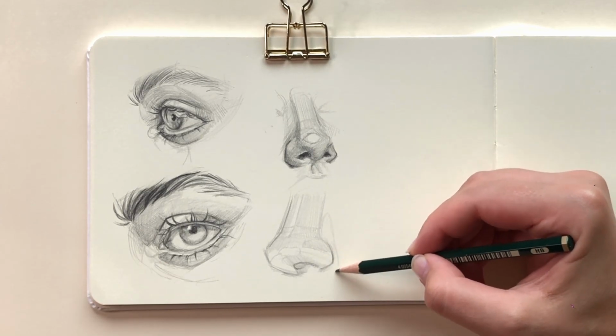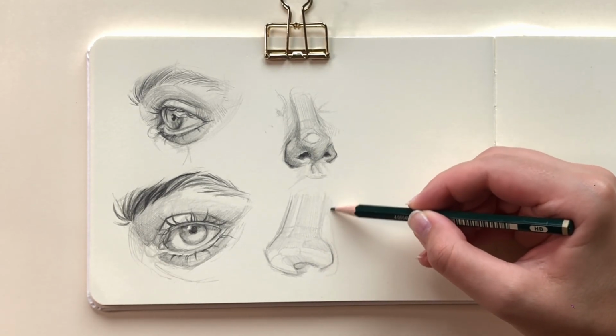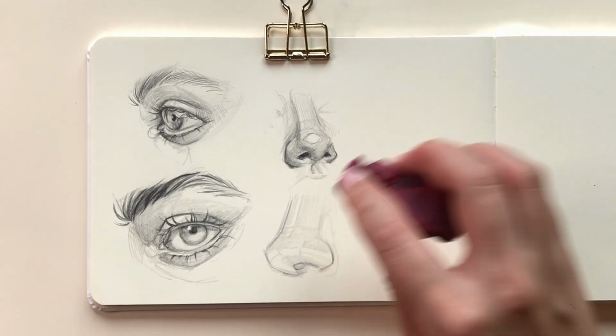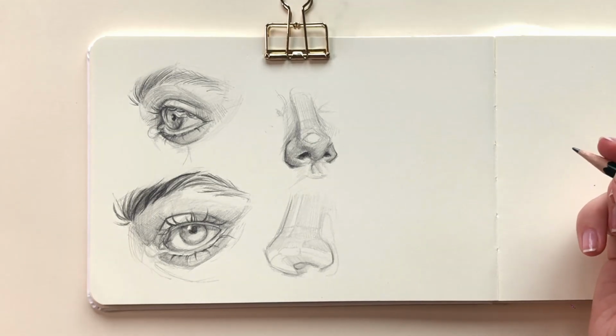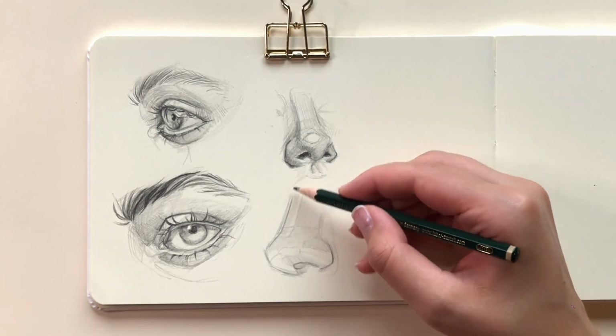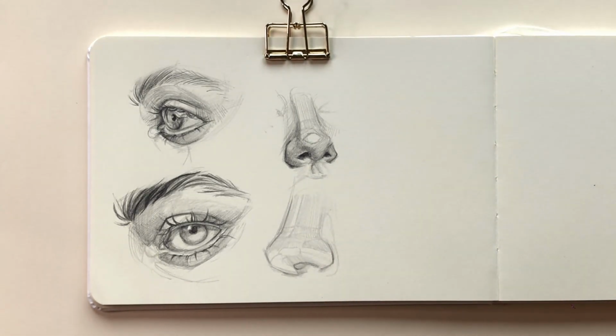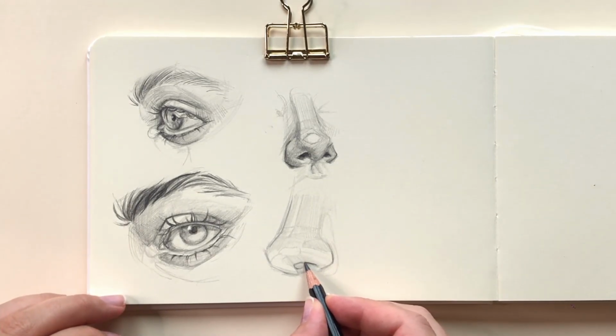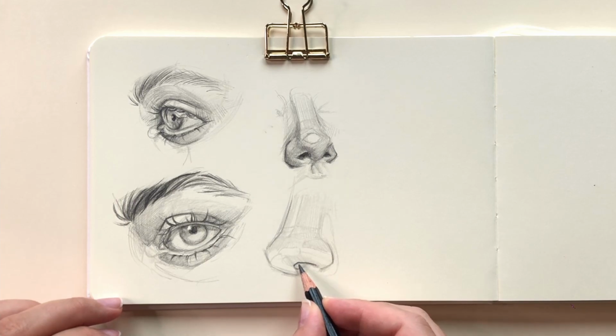This nose is kinda too short, but I just don't want to mess the drawing that I have above it, so I'm just gonna draw this part. Now I'm starting to add darker details and shading.